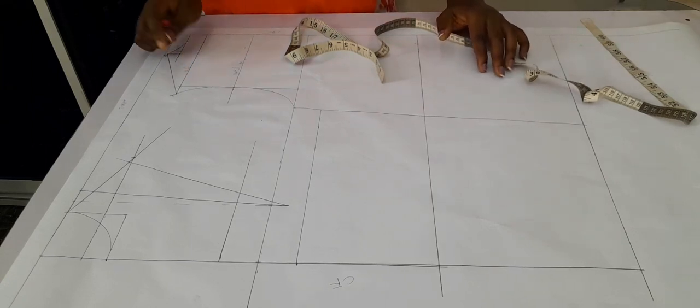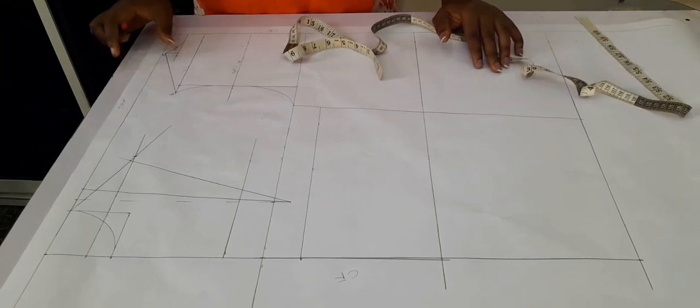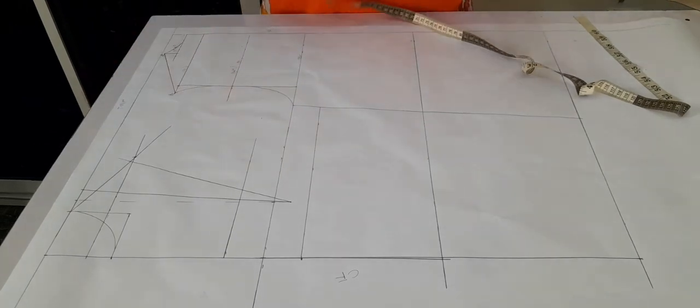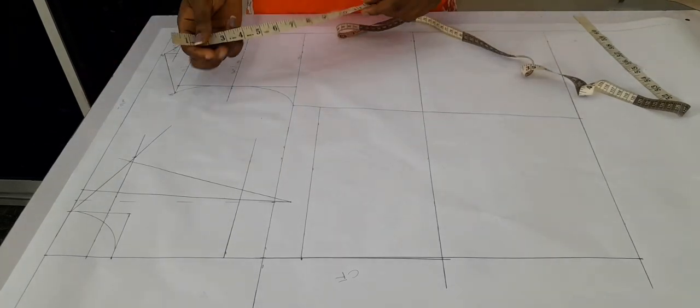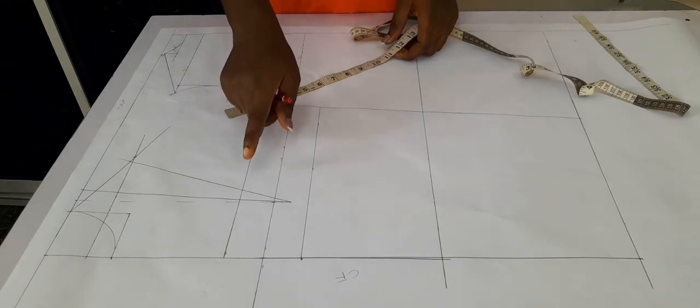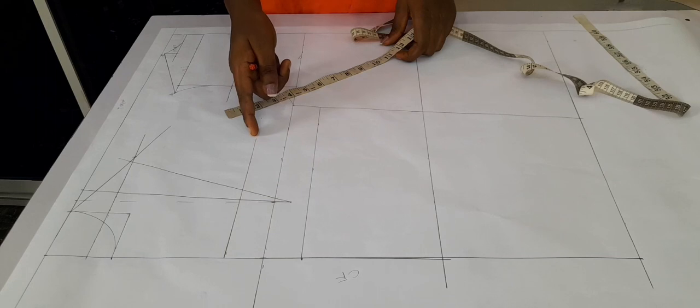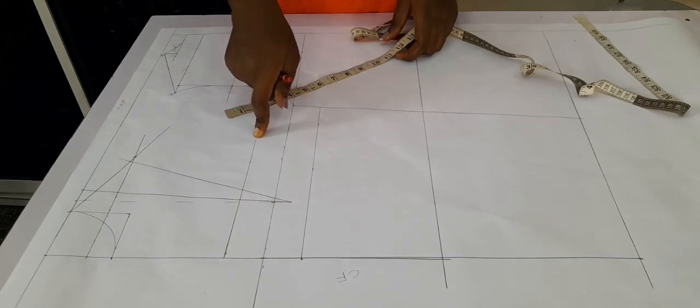Can we see? So I think we are getting there. The front is the major part that has a bit of work. So right now I'm going to take the chest line.